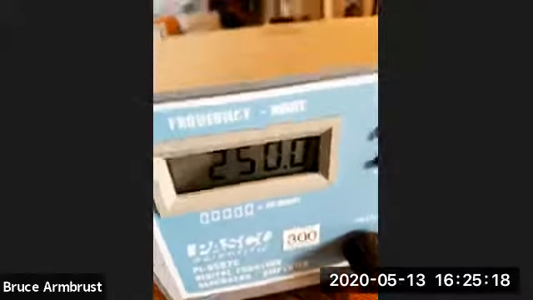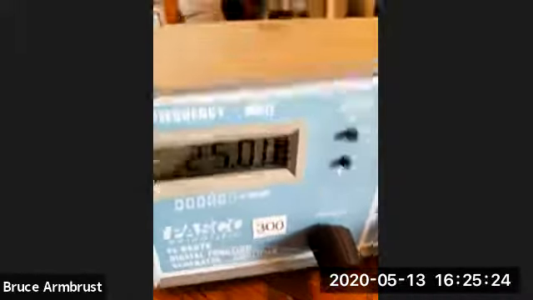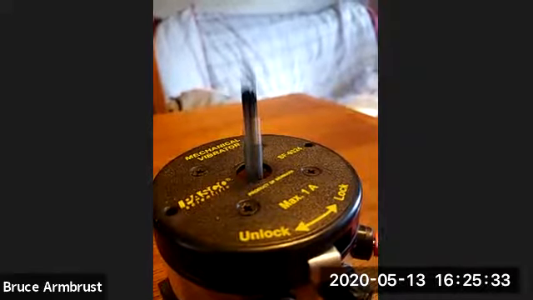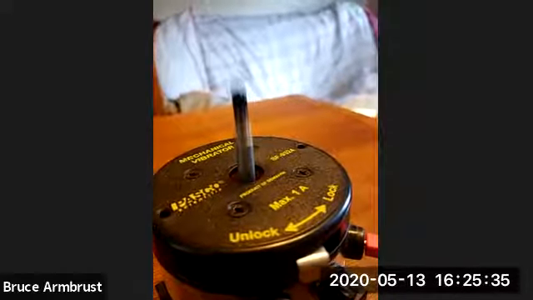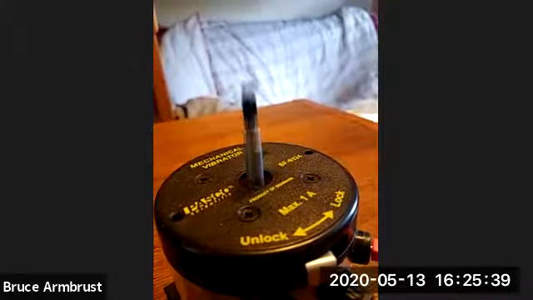Anyway, that's how this is operating. If I really lower it, so this is 25 hertz, you may not be able to hear it, but you can probably see the top of that post moving up and down. Let me slow it down even further.